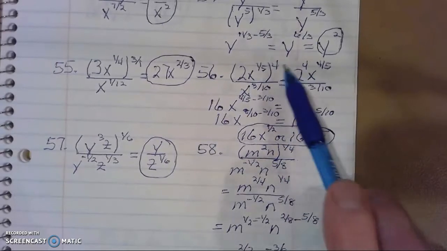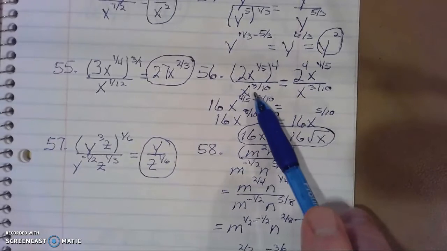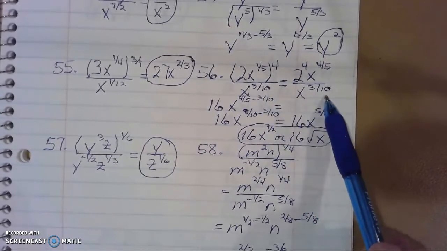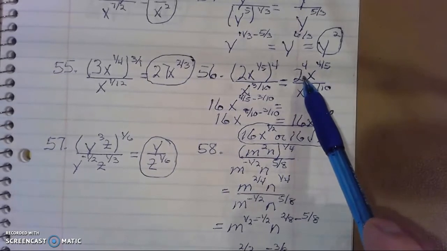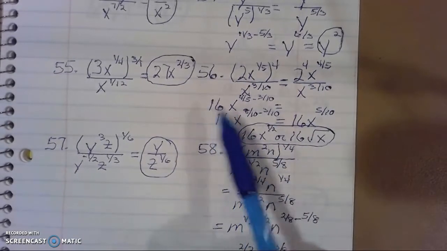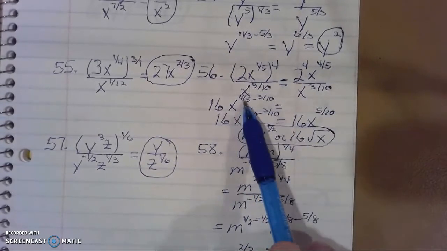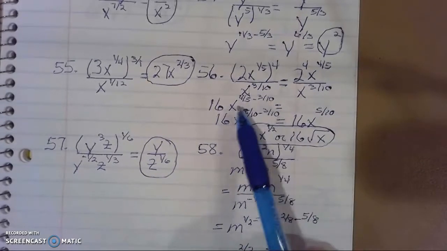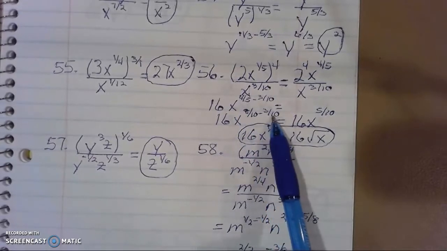So 2 to the 4th, then 4 times 1/5, 4/5, over the x to the 3/10 that was on the bottom. Then 2 to the 4th is 16. And so now the other two things were x's. So I subtract their exponents because we're dividing, 4/5 minus 3/10. I've got to get a common denominator.